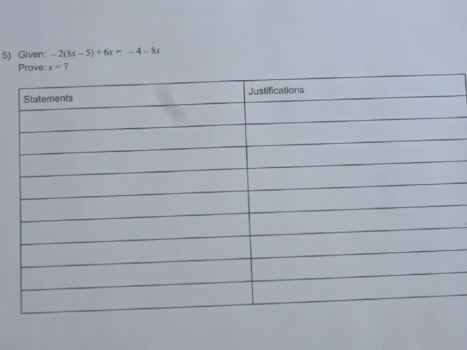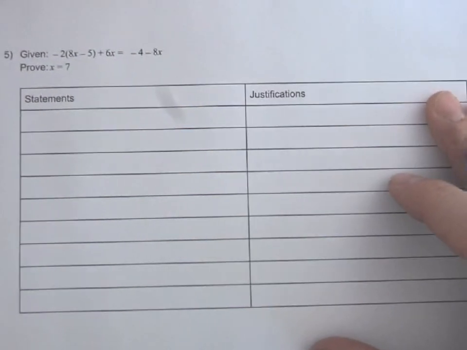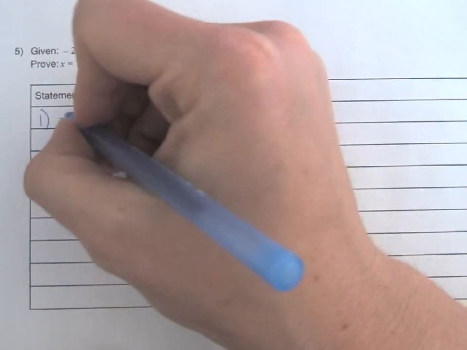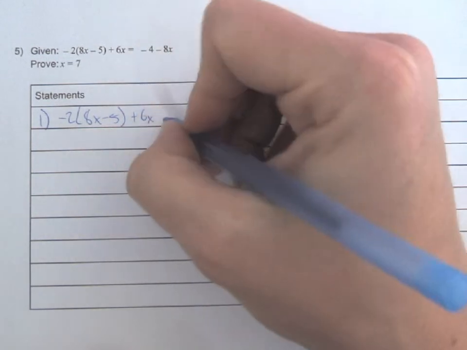You may not have the exact same answer, but you definitely want to include several steps, and you want to justify those steps as you go. So whatever steps you do, you'll know if they're legal or not, because you'll know if there's a property that supports you, that says you can do that. All right, so once again, first step is we're going to start with the given statement. In this case, we got this long equation.